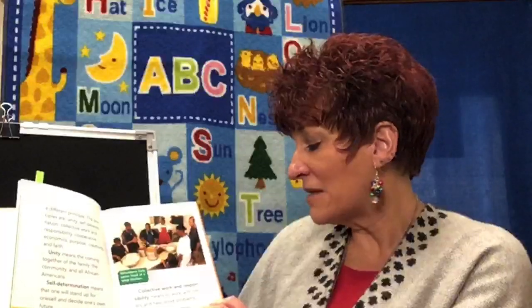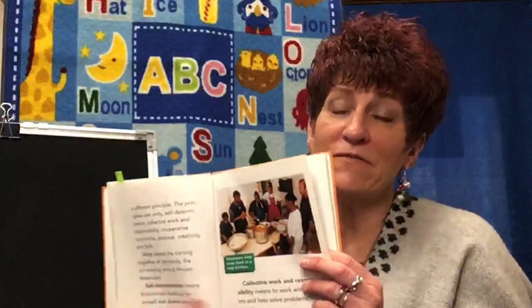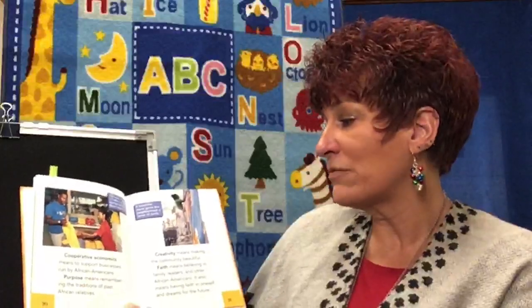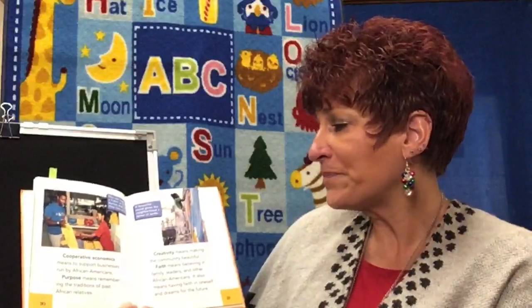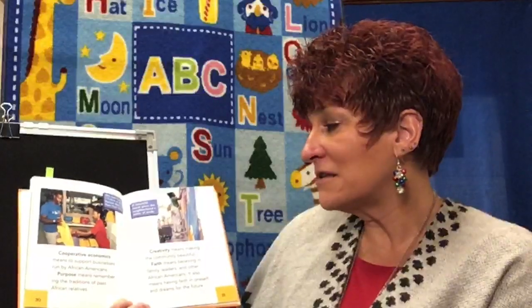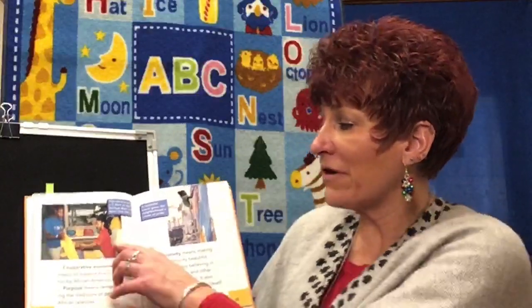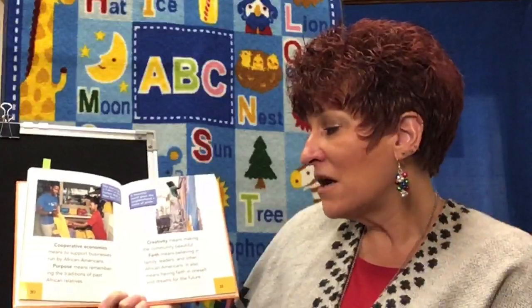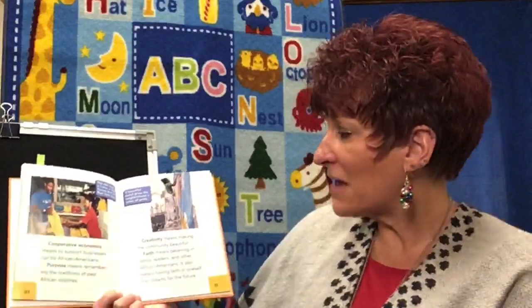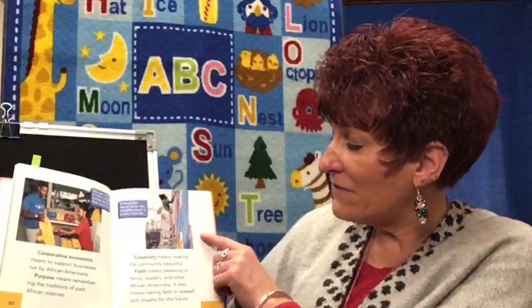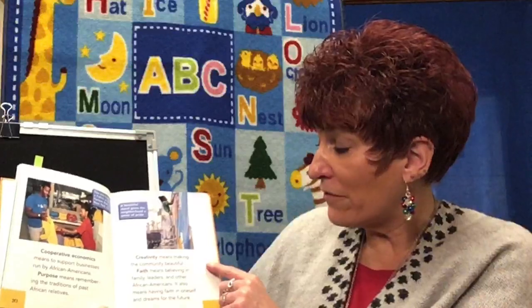Collective work and responsibility means that they work together with others to solve their problems. Sometimes if you have a problem that you need solved or a job that needs done, it's too much for one person, but if you work together with other people, it becomes easier to do, and you get everybody's ideas, and it helps solve the problem. Cooperative economics means they support businesses run by other African Americans. Purpose means that they remember the traditions of their past African relatives. Creativity means making the community beautiful.